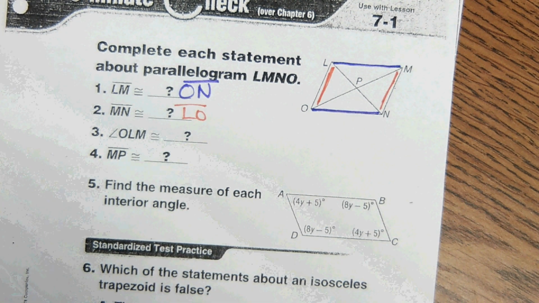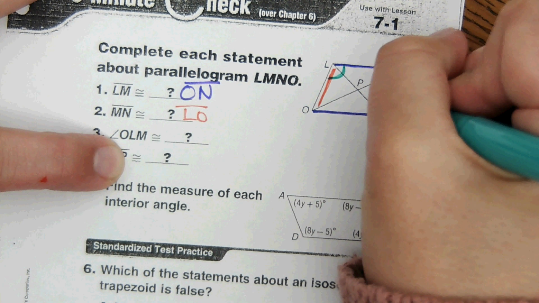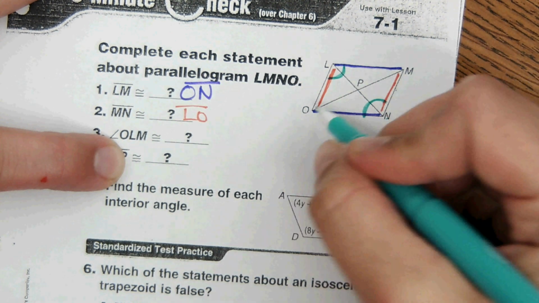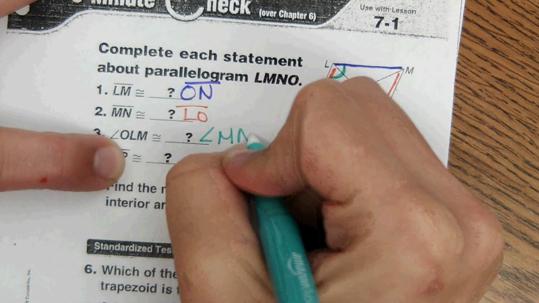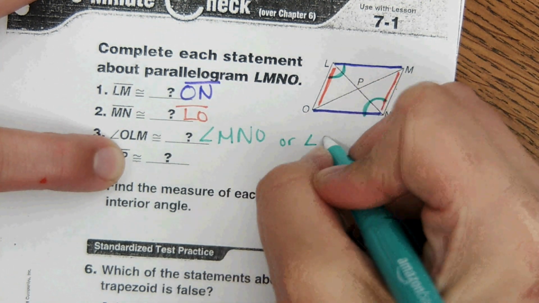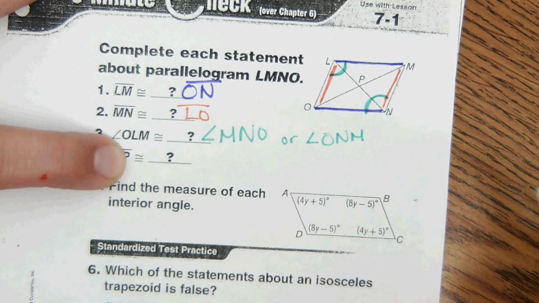Then number 3, OLM, so connect the dots. OLM is this whole angle right here. That would be equal to this angle over here. And when you name these points MNO, you could have also said ONM, but when you're naming an angle, the vertex has to be the middle letter.